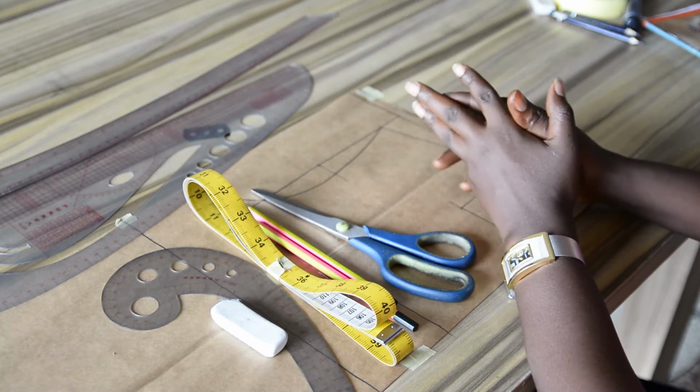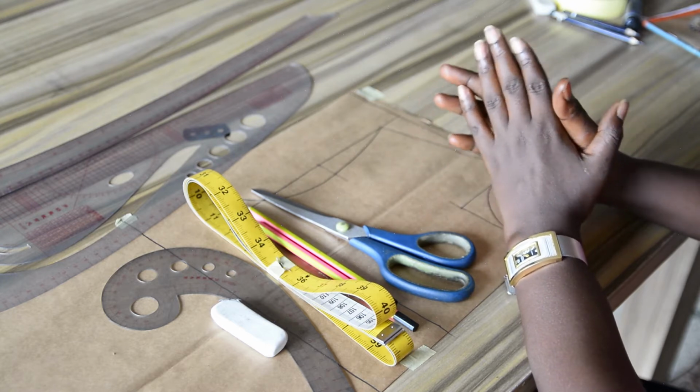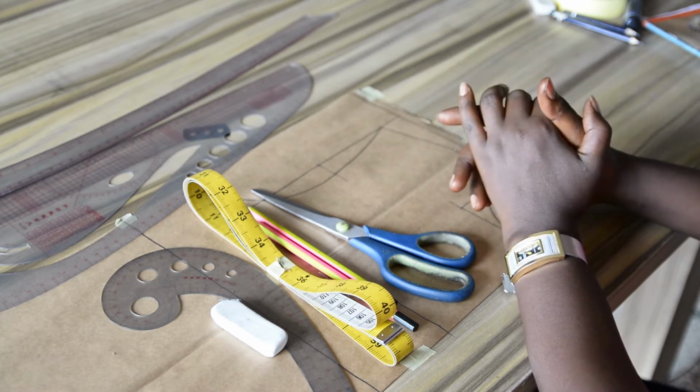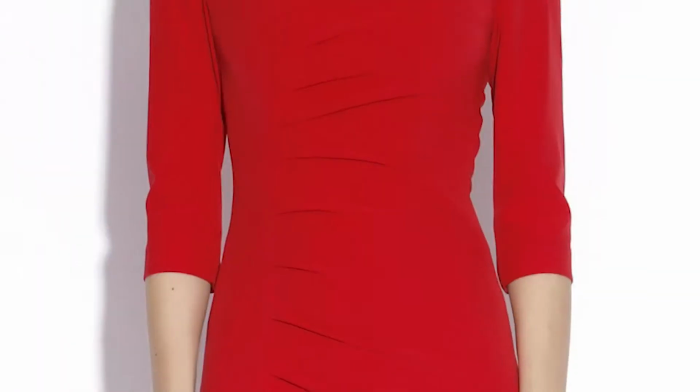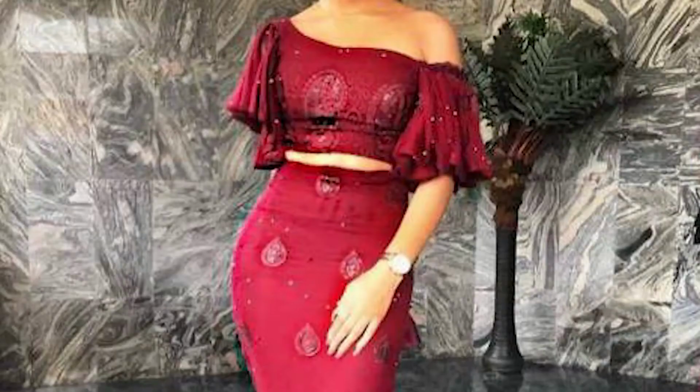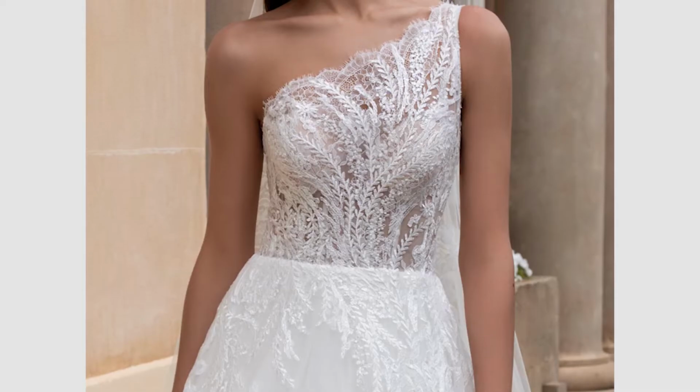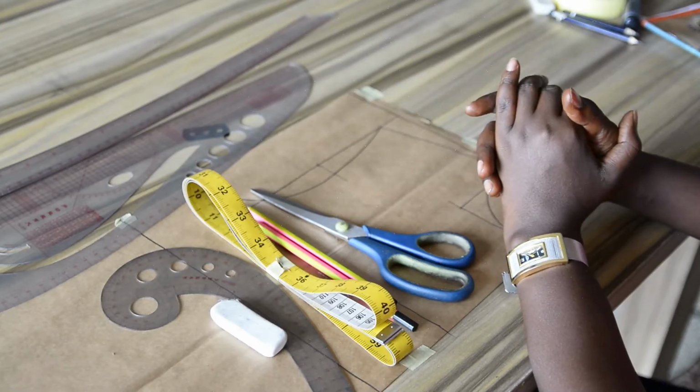In this quick tutorial, I will be walking you through the process of drafting an asymmetrical neckline, which can be applied on corporate wears, owambe, and wedding dresses. If this is what you've been looking for, be rest assured that you are in the right place.